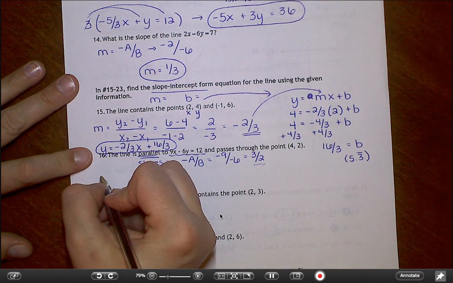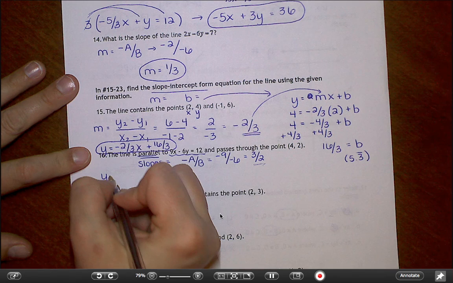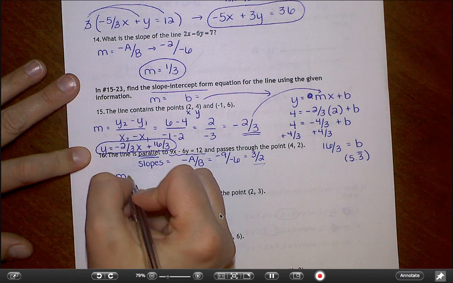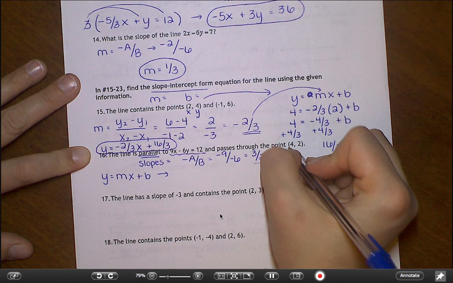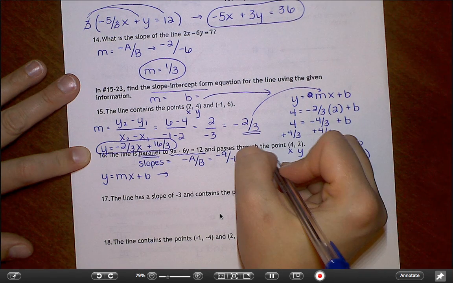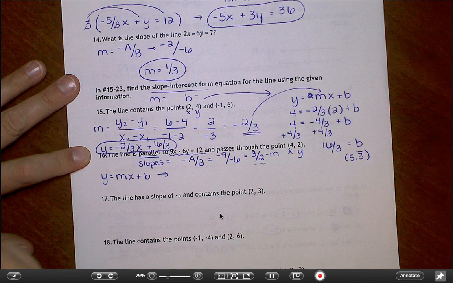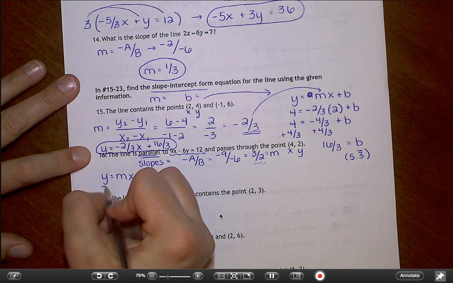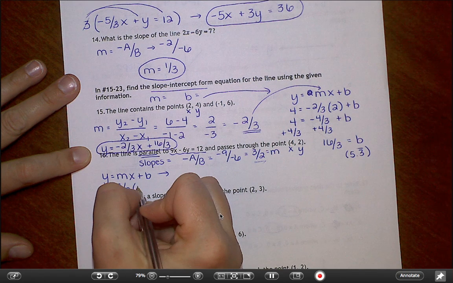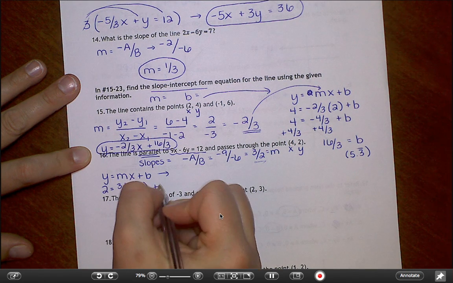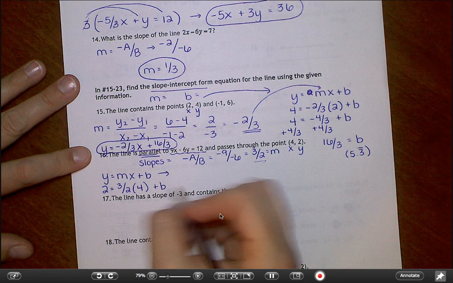So I'm going to say y equals mx plus b, and I'm going to fill in x, y, and m. Okay, so 2 equals 3/2 times 4 plus b, that's going to be a 6.